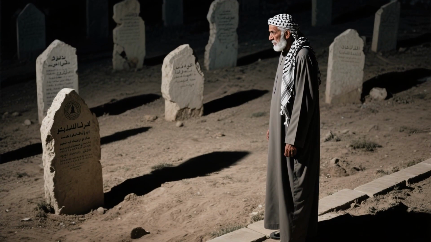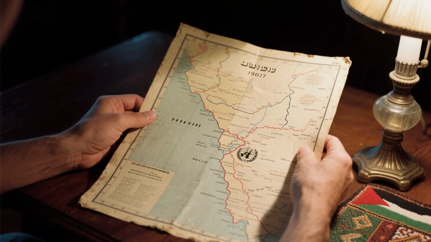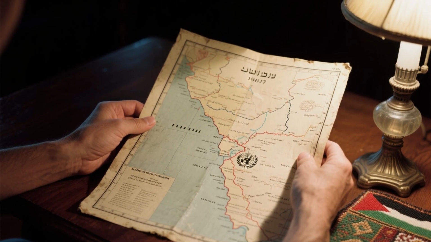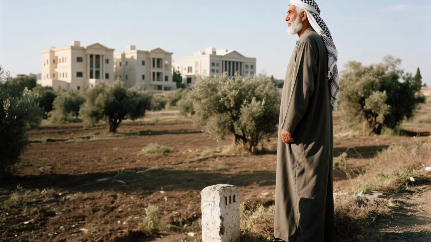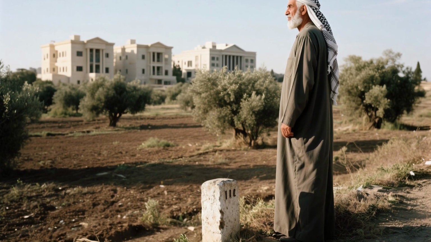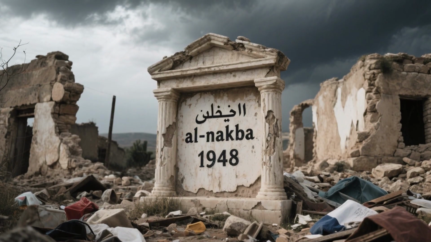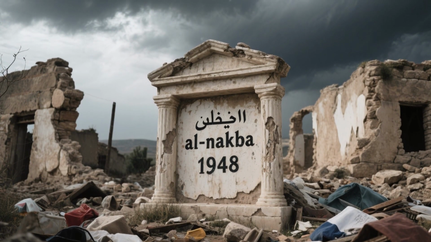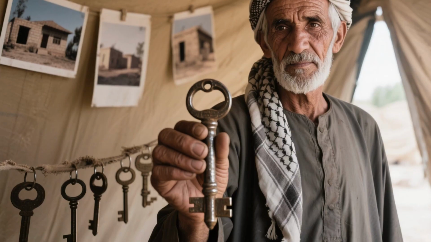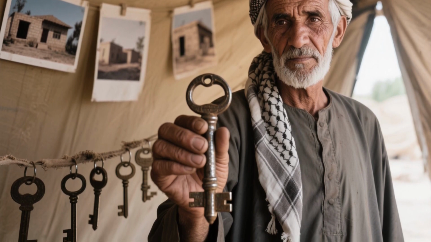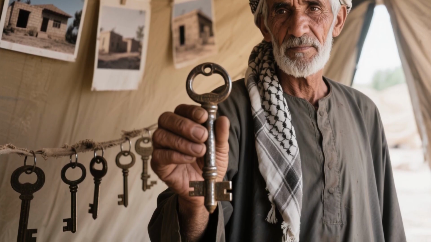For Palestinians, the memory is far darker. The same map is recalled as an injustice, drawn by outsiders with little regard for the people who had lived on the land for generations. To them, the partition plan was not a compromise but a dispossession, a decision to give away their fields and villages to strangers. The catastrophe that followed, the Nakba, is not remembered as an accident of war, but as the inevitable result of that betrayal. The keys to houses left behind, passed down through families in refugee camps, are not only symbols of personal loss, but of a national wound.